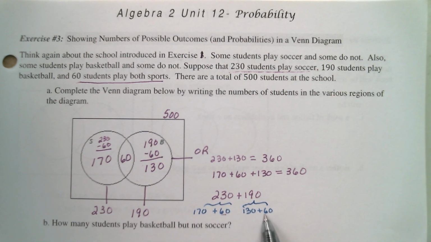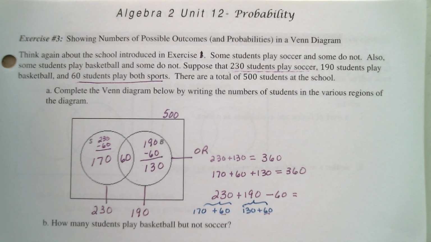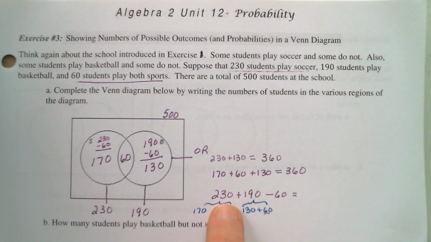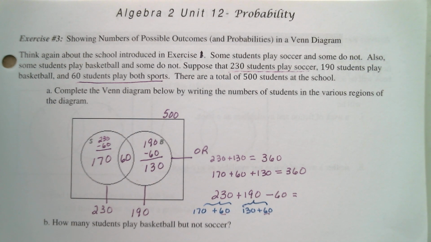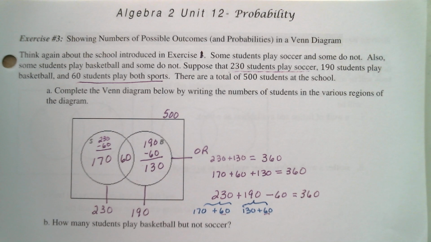Well, the 60 has been counted twice. So what we would have to do is take the 230 plus the 190 and subtract the 60 because the 60 was counted twice. So if we put that into the calculator, 230 plus 190 is 420 minus the 60 is 360. And this really leads us to one of our first formulas, which we're not going to get to today.